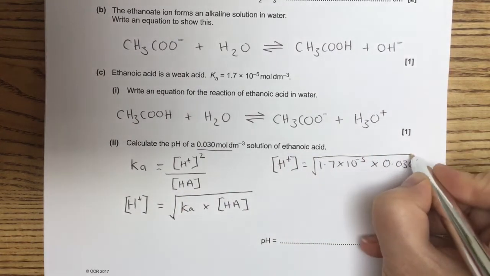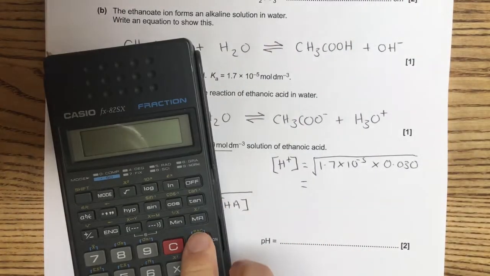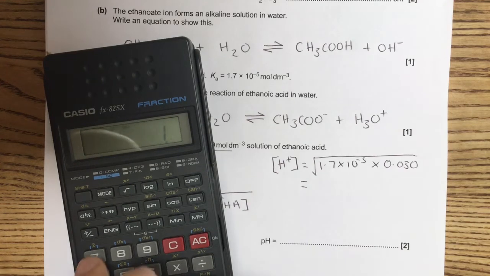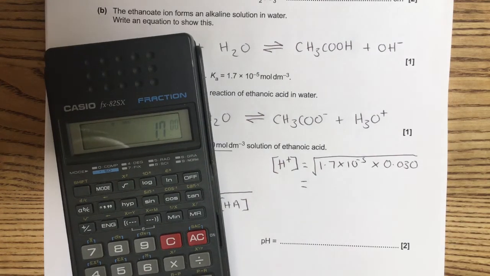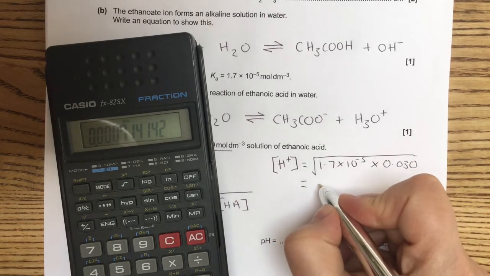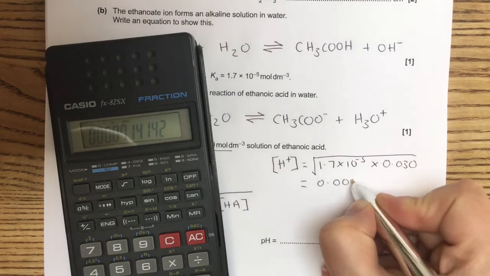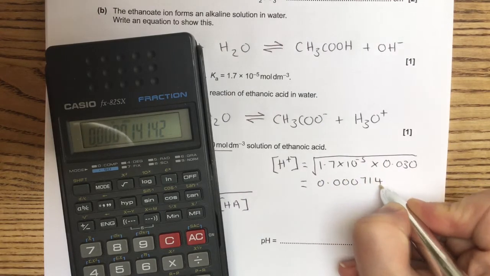If I put in 1.7 exponent minus 5 times 0.03 and square root that, my hydrogen ion concentration is 0.00714.